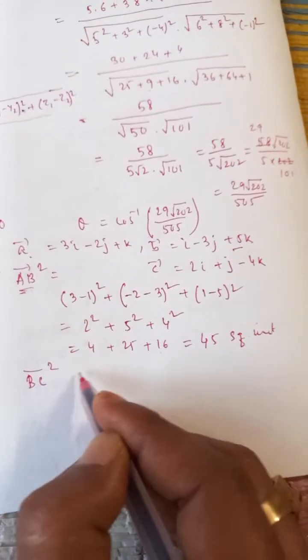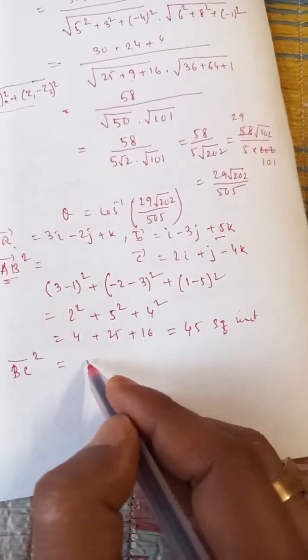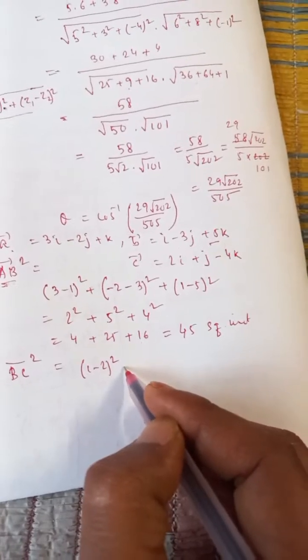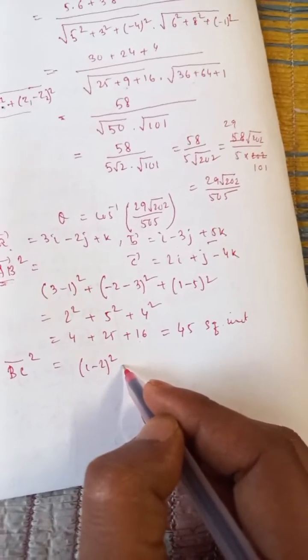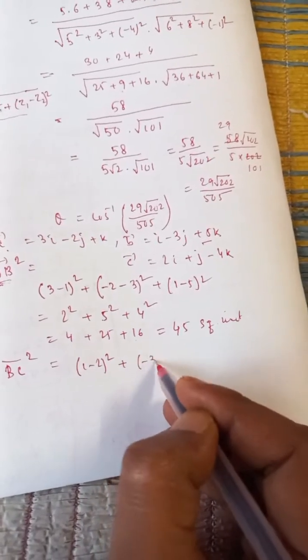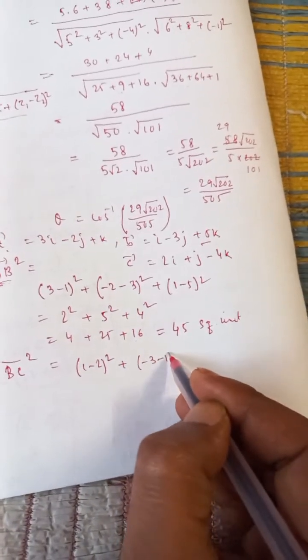line segment length will be 1 minus 2 whole square plus minus 3 minus 1 whole square.